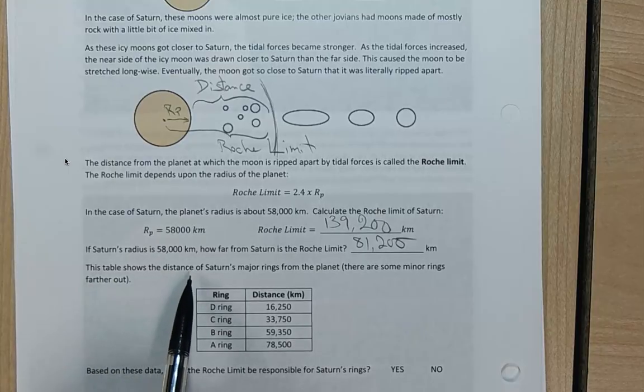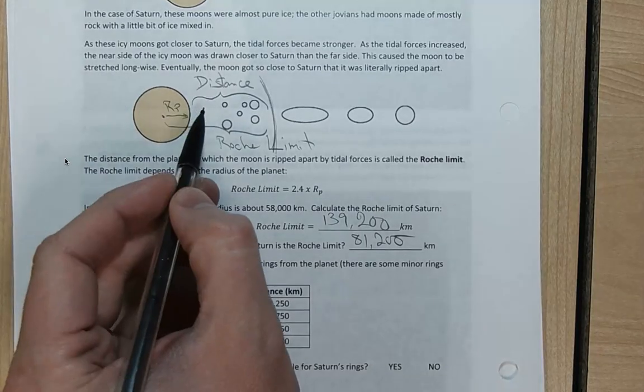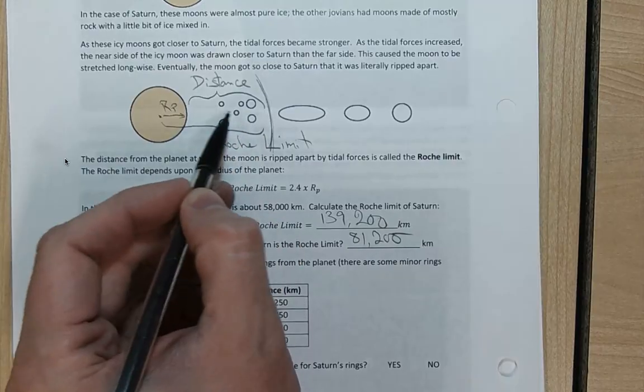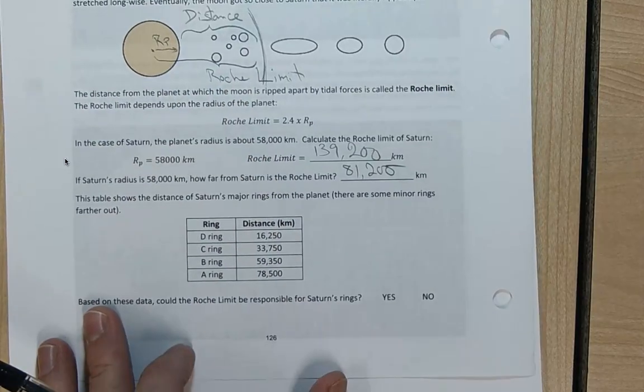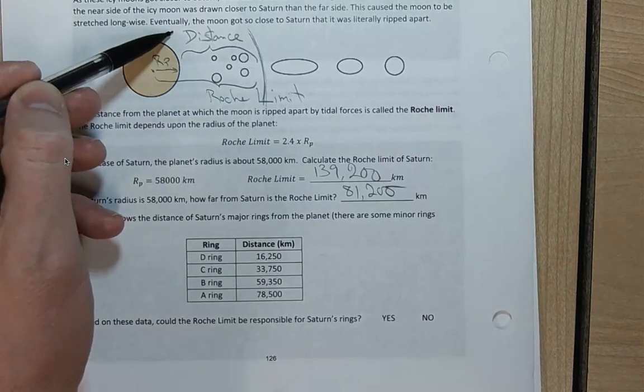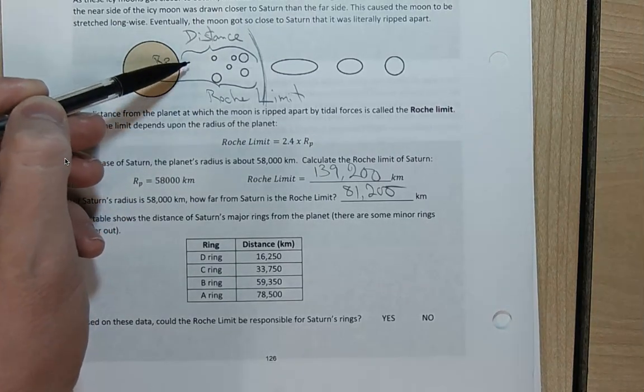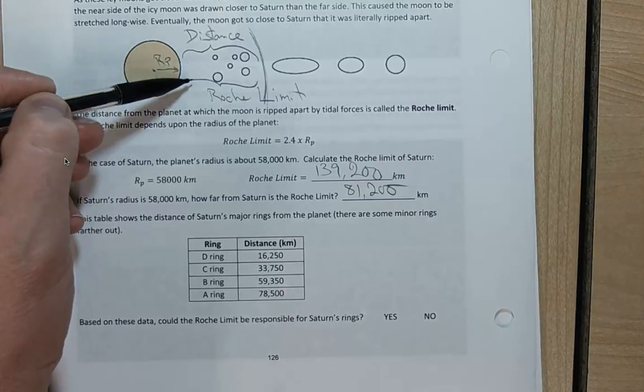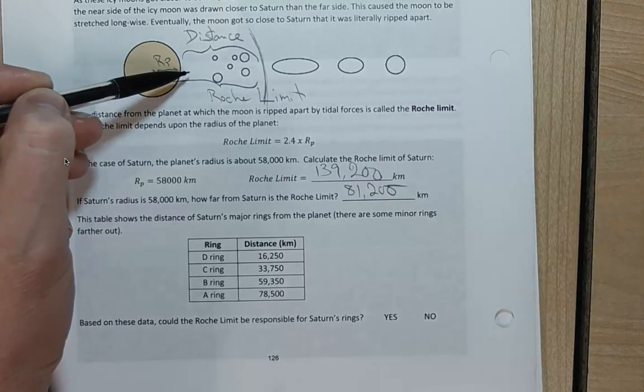This table shows the distances. So if this is 81,000 kilometers, the distances to the rings are: the D ring is 16,000 kilometers. That's really close.